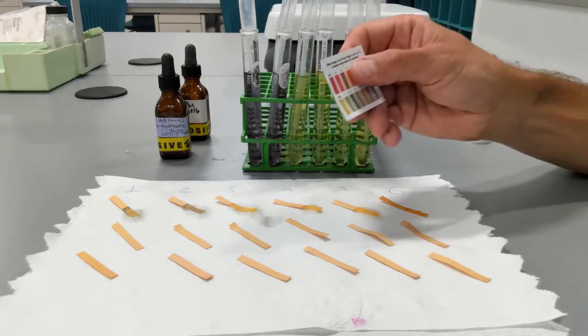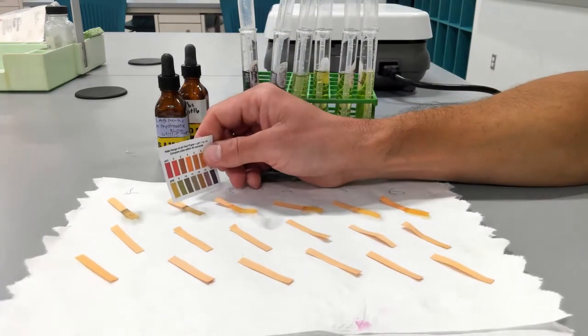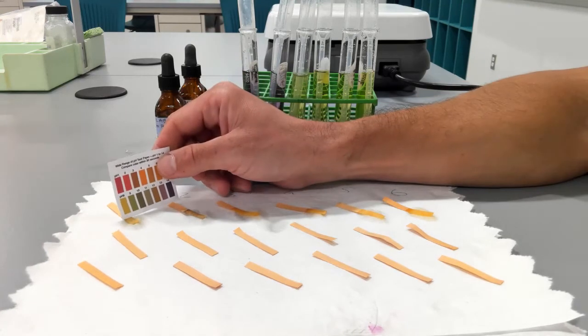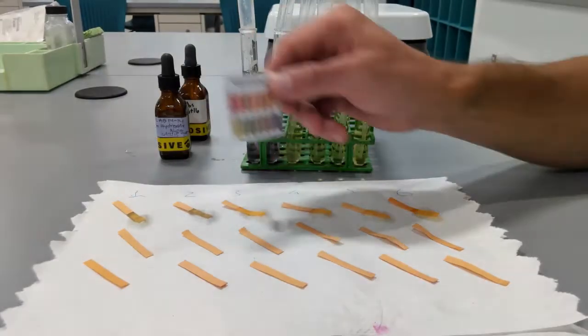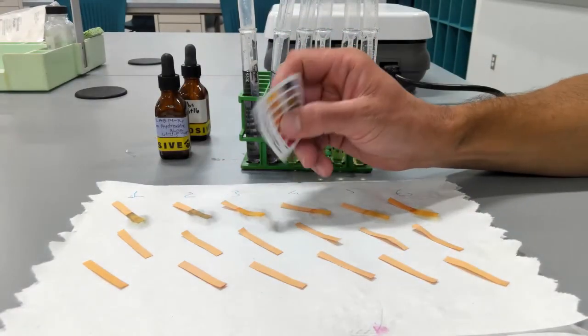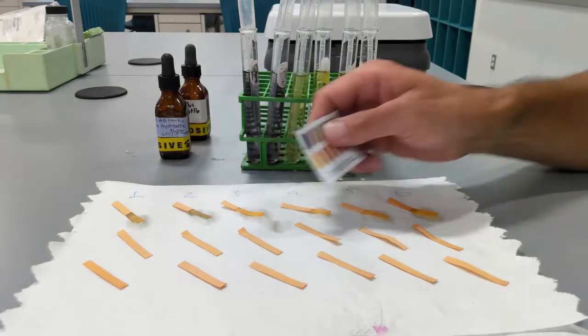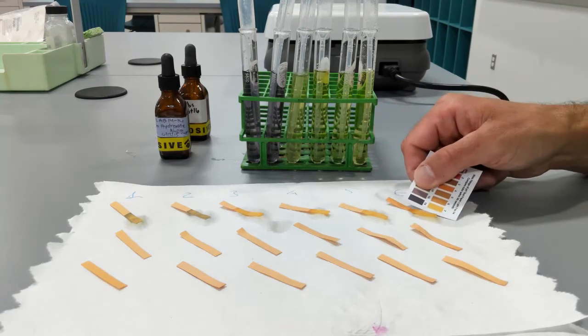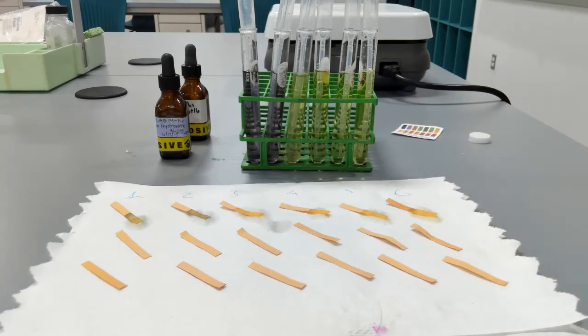So using this comparison chart, we can see that the pH of the carbonate buffer is slightly basic, around pH 8. The pH of the phosphate buffer and water is approximately 7.